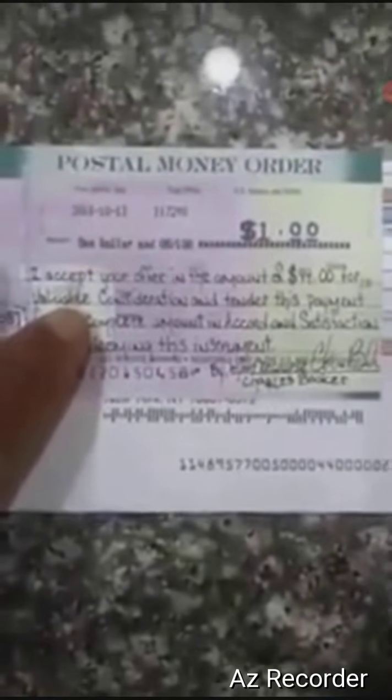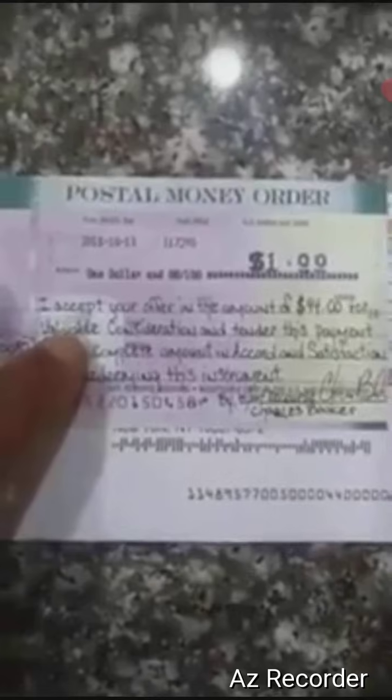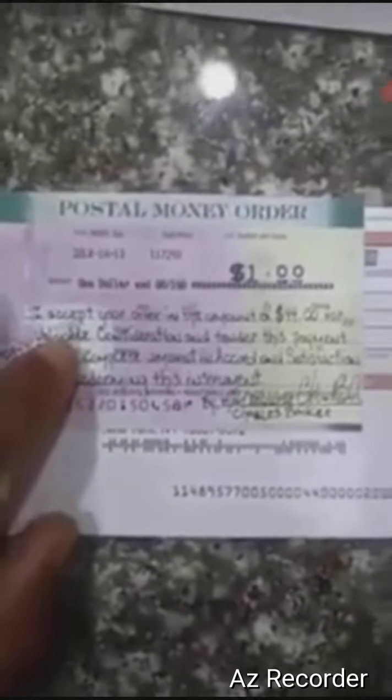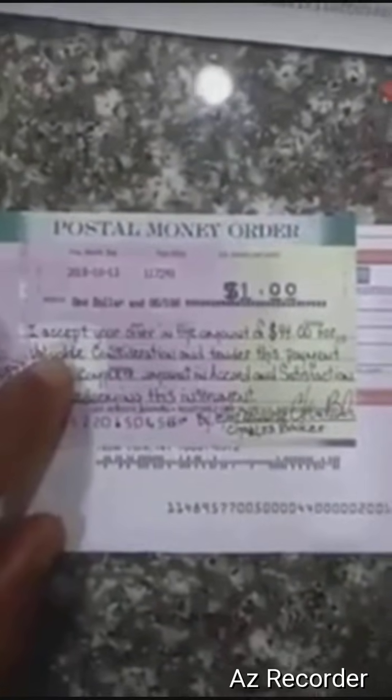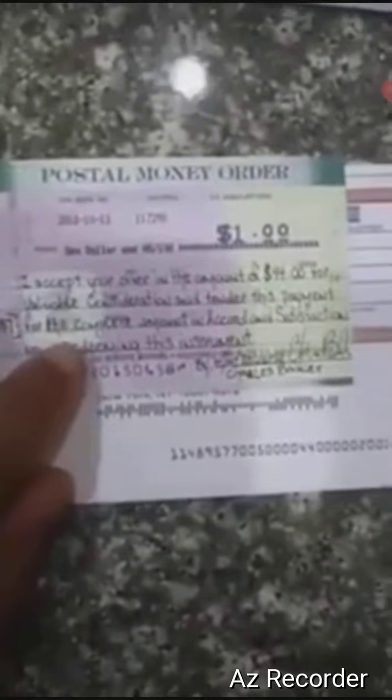So that's the situation. Anyway, going into this next one. This one's $44. It's the same process, essentially the same wording, except for this part right here. I accept your offer in the amount of, this is $44, for valuable consideration, and this came from a Supreme Court case where the judge said you should use this wording, and tender this payment for the complete amount in accord and satisfaction.